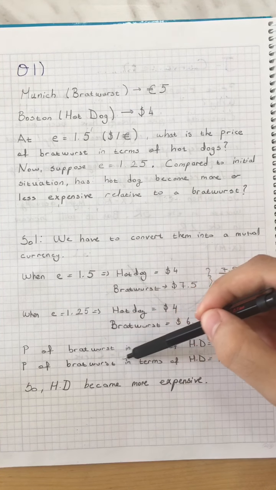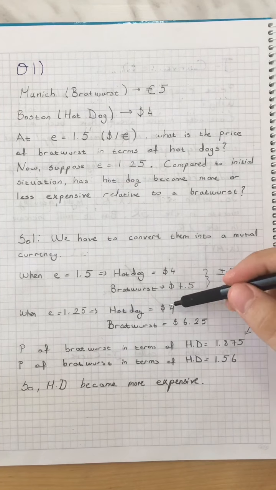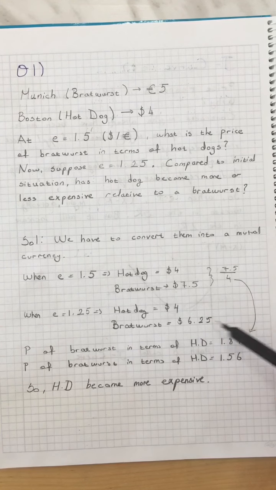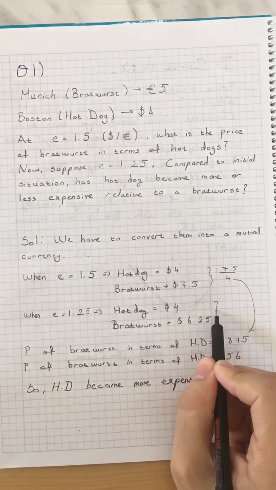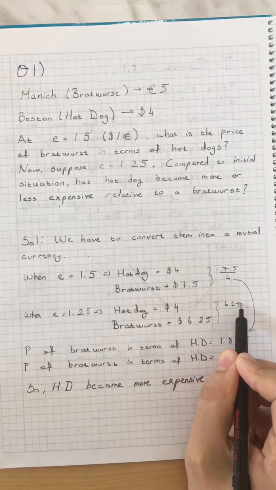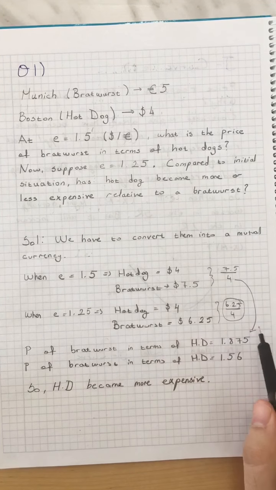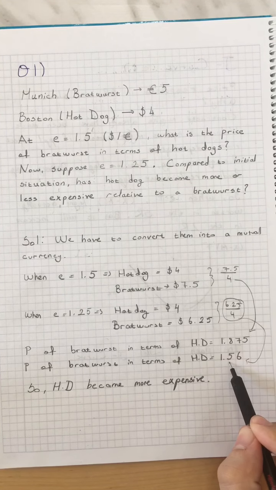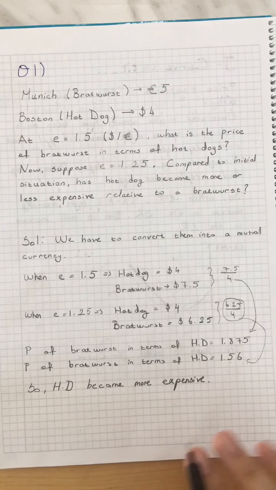The price of bratwurst in terms of hot dog in this case, we divide 6.25 by 4, and the result is 1.56. So what happened when the euro has depreciated?